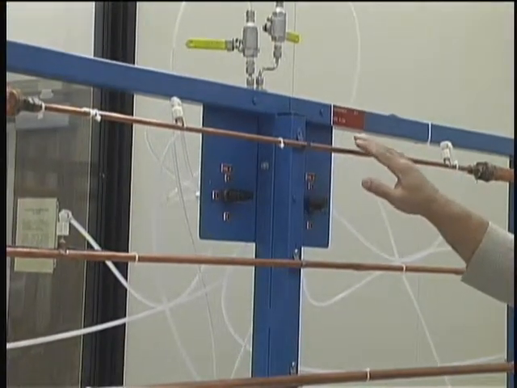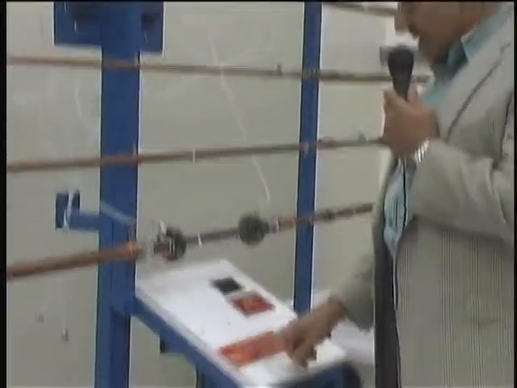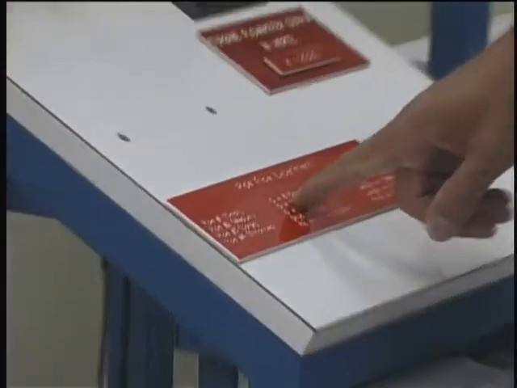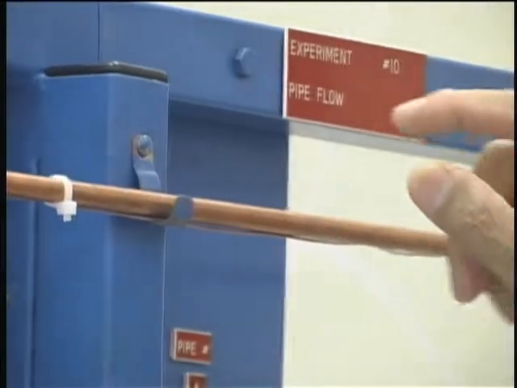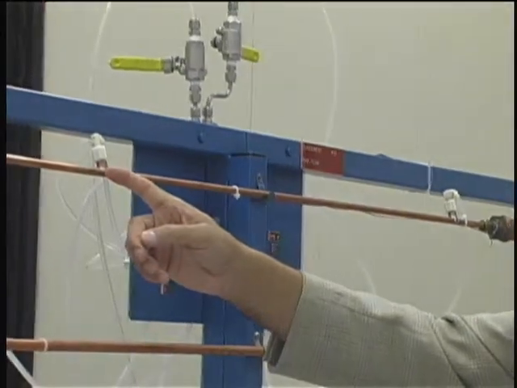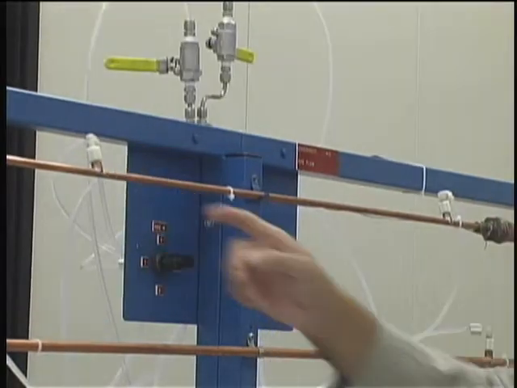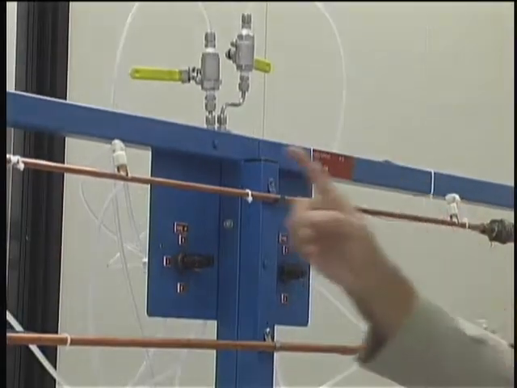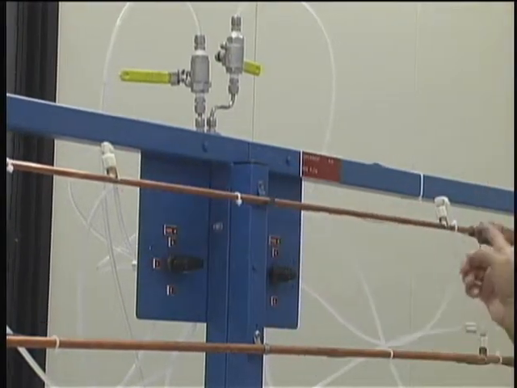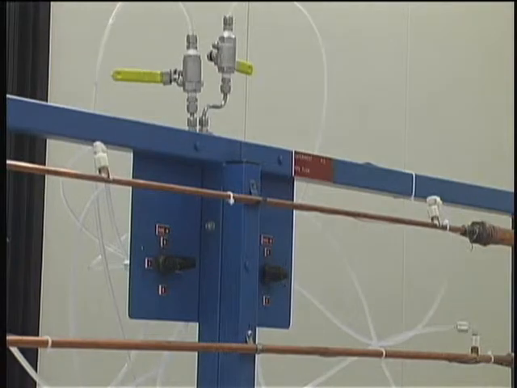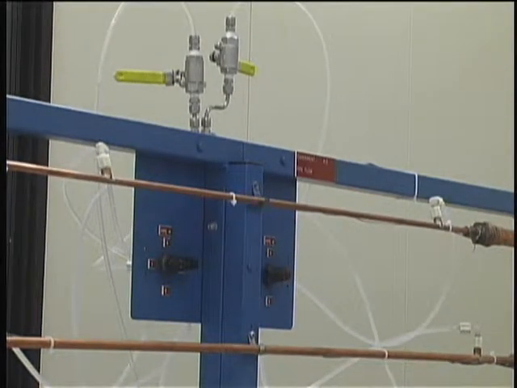So we have a small pipe that has an inside diameter of 8.15 millimeters. As you can see here, this is a copper pipe. And it is instrumented with 2 pressure taps. So you can measure the pressure at this point and the pressure at this point. And we're interested in measuring the pressure drop in this section. In addition to this, it's also instrumented to measure the temperature. So you have a thermocouple that also measures the temperature of the water as it's flowing through.